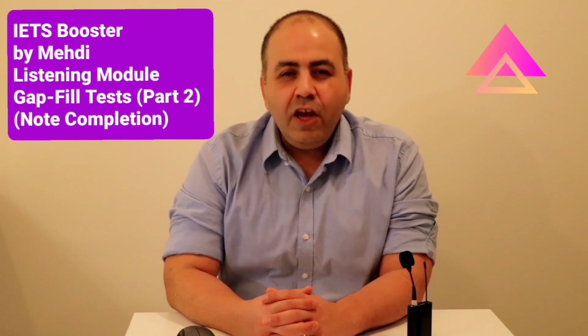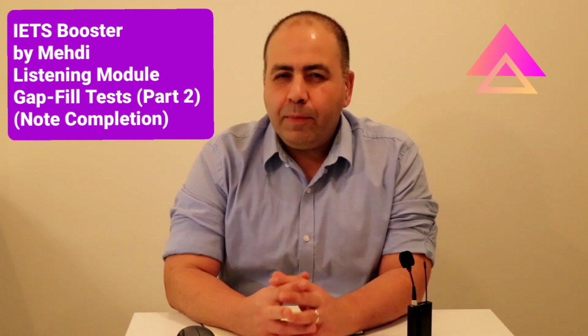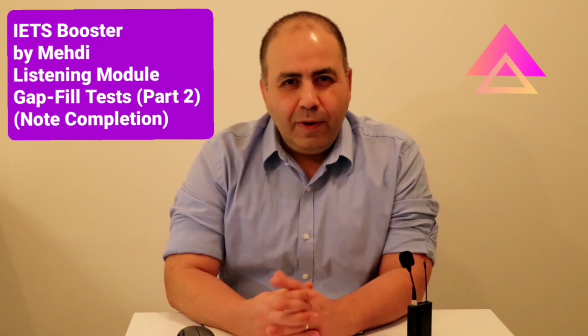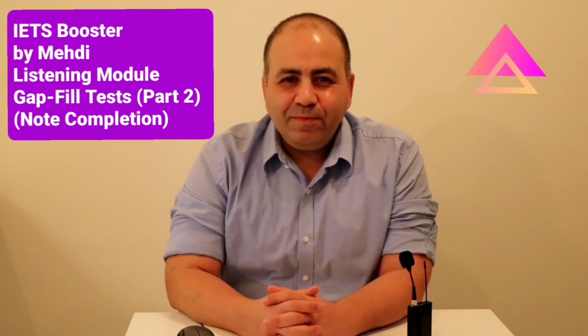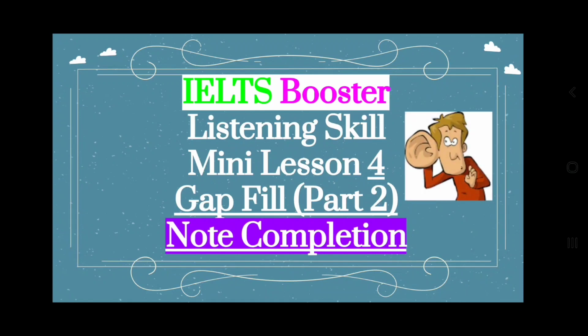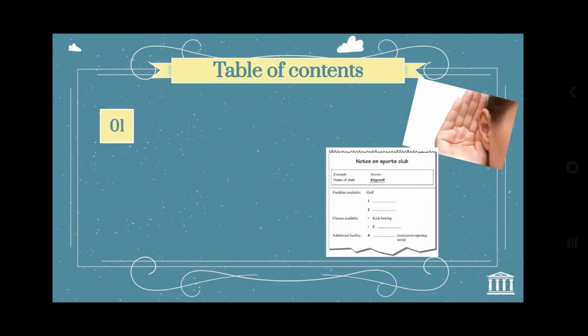In today's session, we're going to work on a particular type of gap fill tests for the listening module. So let's see what we have for today. Alright, we are going to work on another mini lesson, so listening skill again, and be careful, mini lesson 4, and then we are going to work on gap fill part 2, which is note completion. So this is our major lesson for today.